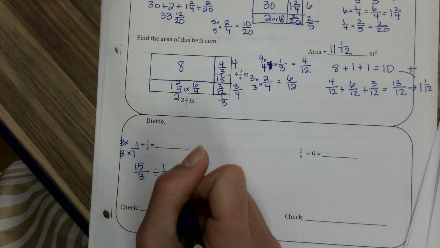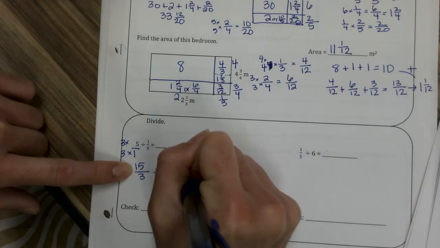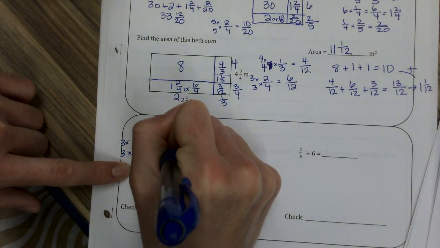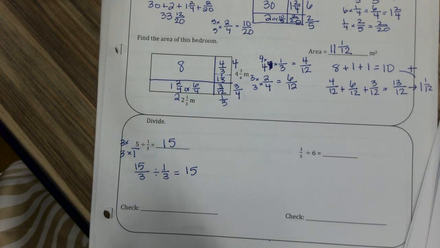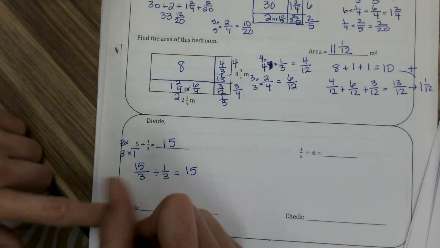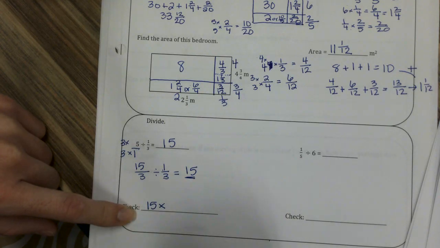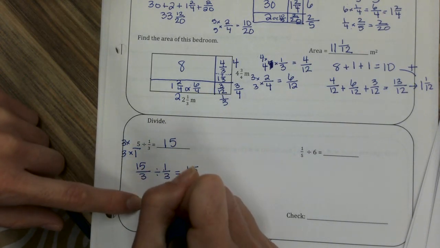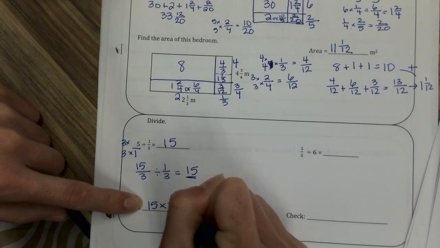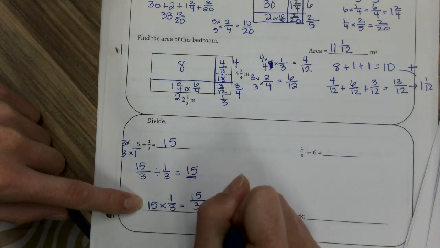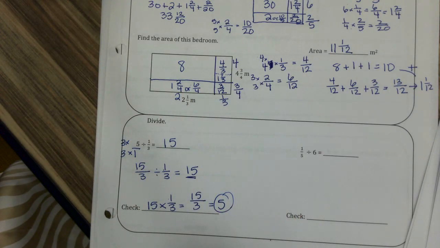Do I even really need to look at my denominators here? Nope. Okay, 15 divided by 1 is 15. So my answer is 15. To check, you're going to use the opposite of division, which is multiplication. Good job. So I'm going to take my answer, 15 times 1/3, the opposite of what I did with it originally. 15 times 1, 15 over 3, and 15 divided by 3 is 5. So yes, that is correct. I should get back to my original number that I started with.